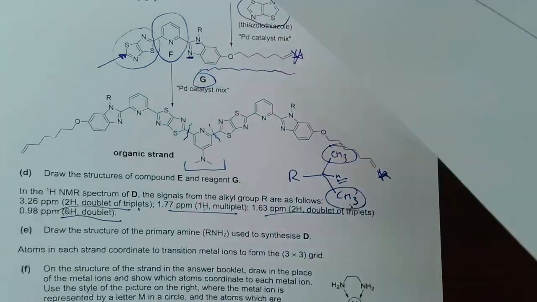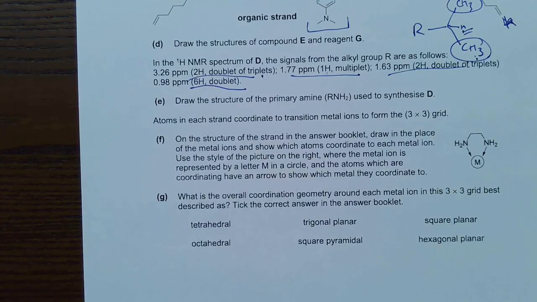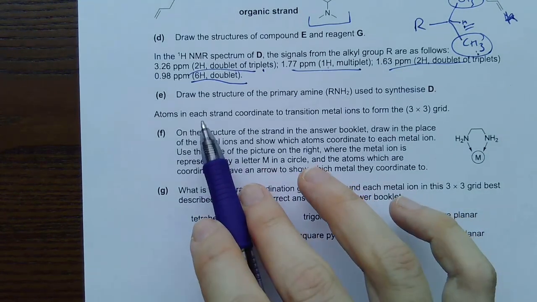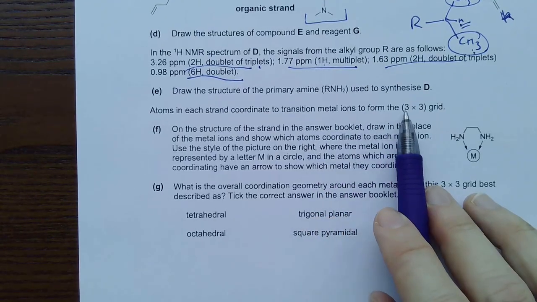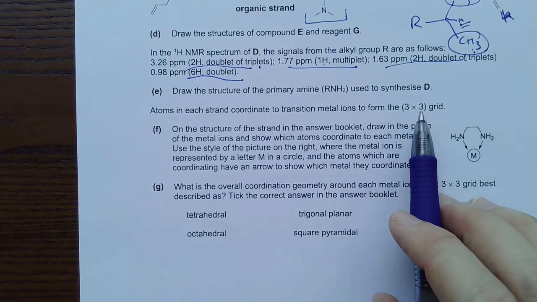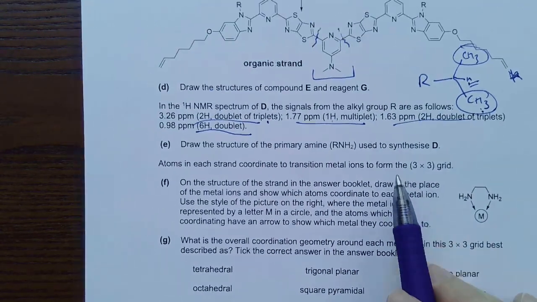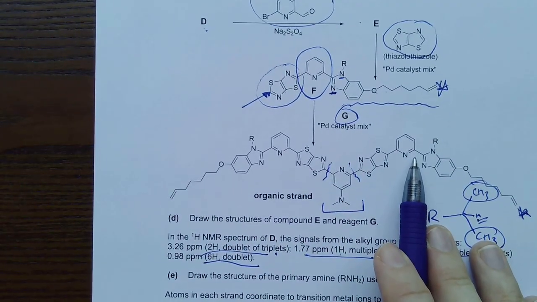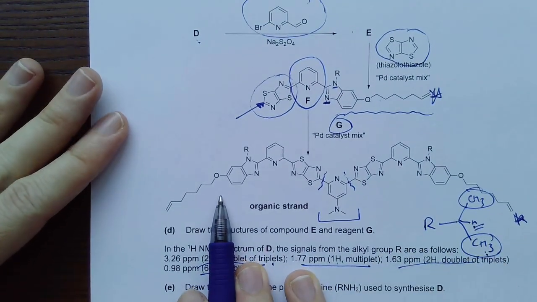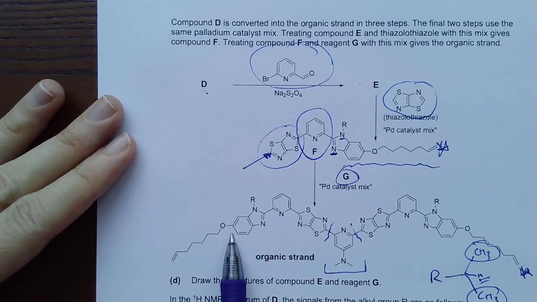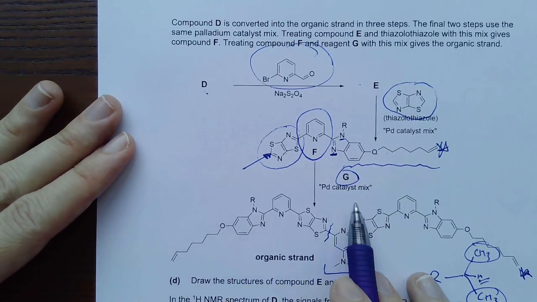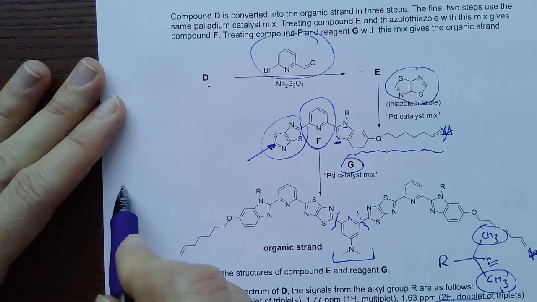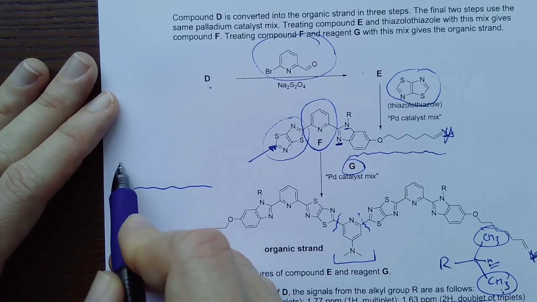Okay. So then, on the structure, so atoms in each strand coordinate transition metal ions to form the 3x3 grid. So this is the strand. This is now the strand, and it's going to form a 3x3 grid. So essentially, what I'm going to have to do, I guess, is if I represent this whole molecule as a strand, I'm going to have 3 of them.